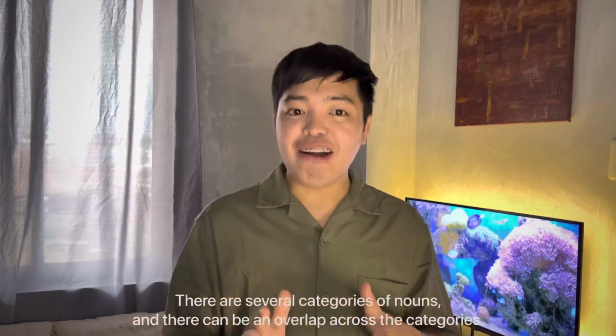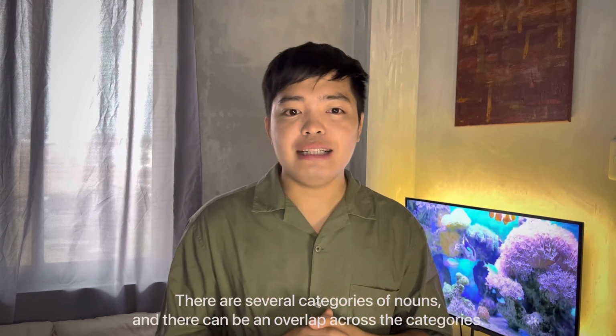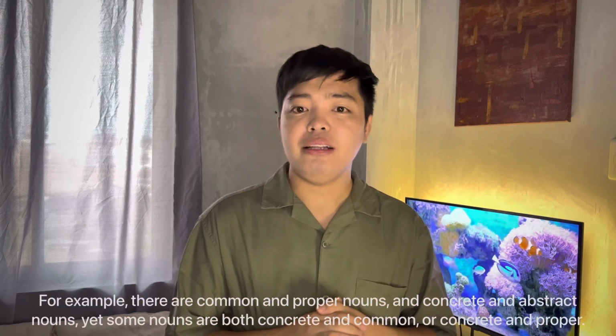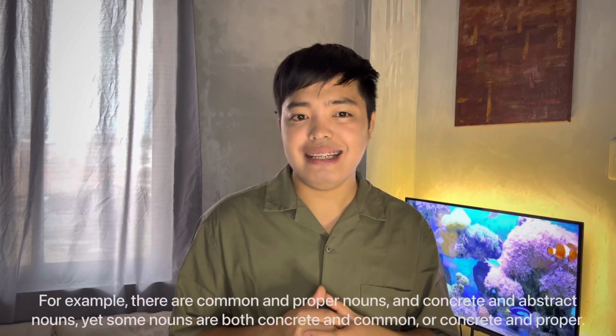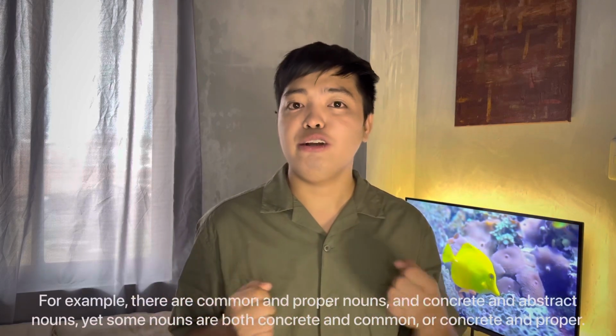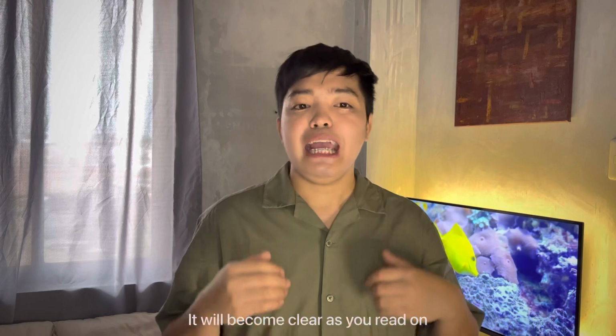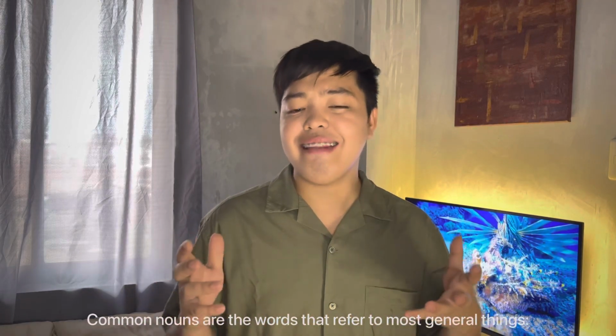Now, let's talk about the categories of nouns. There are several categories of nouns, and there can be an overlap across the categories. For example, there are common and proper nouns and concrete and abstract nouns. Yet some nouns are both concrete and common, or concrete and proper. It will become clear as you read on. Now let's first talk about common nouns. What are common nouns? These are nouns or words that refer to most general things.